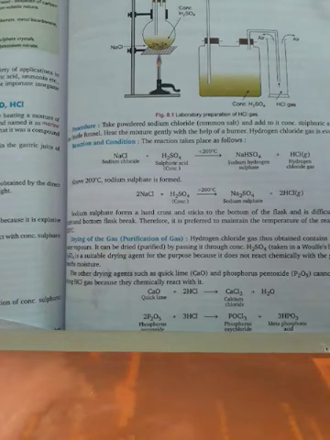Collection of gas. How is this hydrogen chloride gas collected? Hydrogen chloride gas is collected by upward displacement of air. As it is heavier than air, the vapor density of hydrogen chloride is 18.25 and the vapor density of air is 14.4. So it is 1.28 times heavier than air. That is why it is collected by the upward displacement of air. Clear this one?